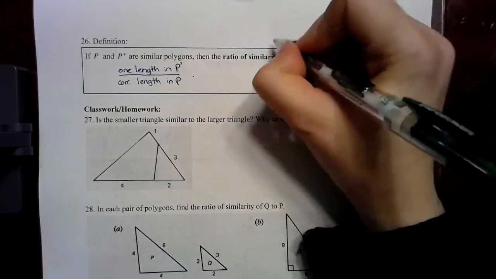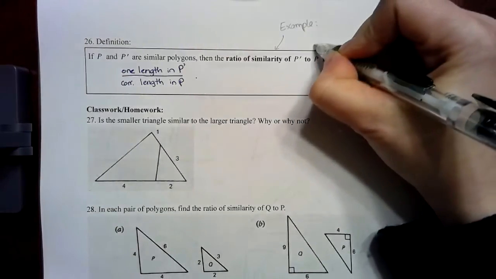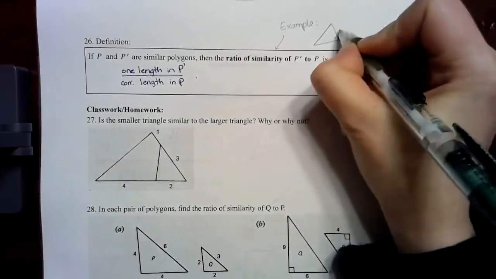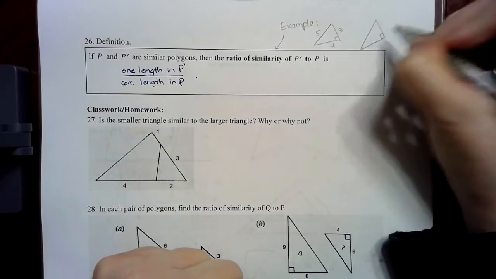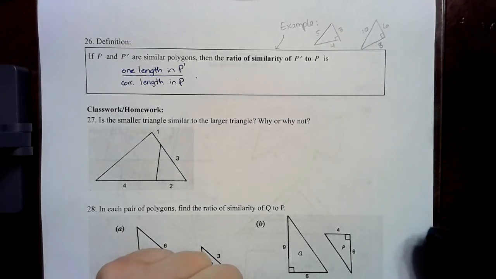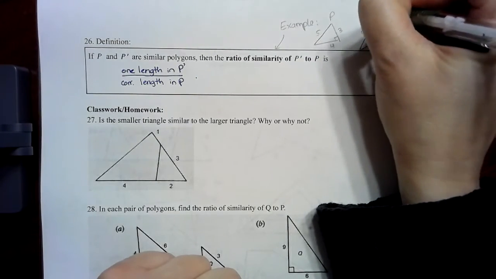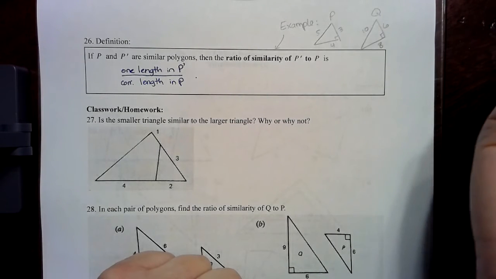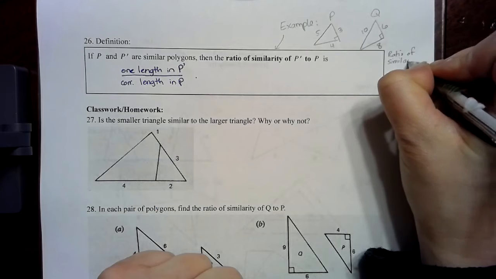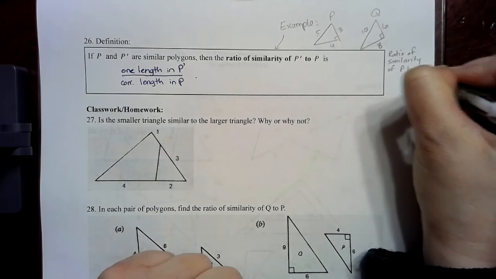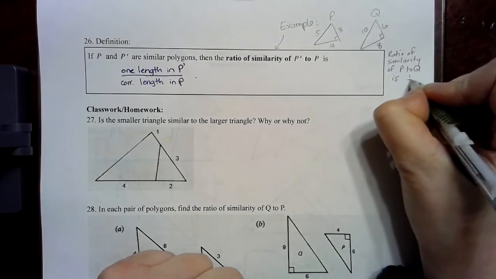So, for example, if I have this 3, 4, 5 right triangle, and a 6, 8, 10 right triangle, and I call this one P and I call this one Q, then the ratio of similarity of P to Q is 3 over 6, which is a half.